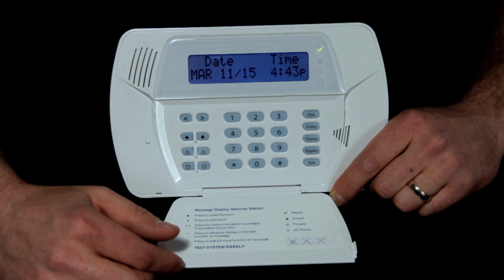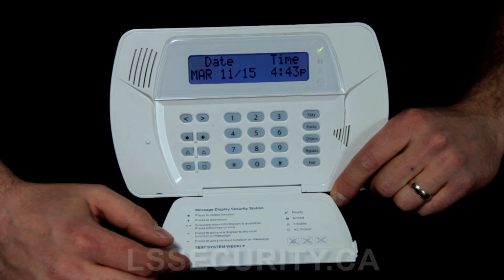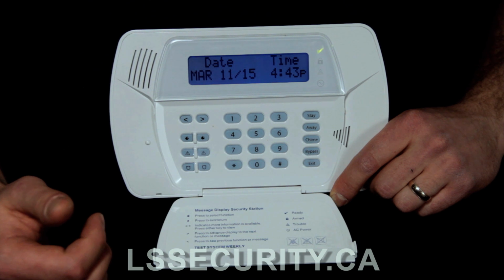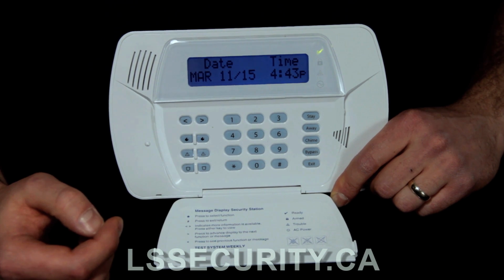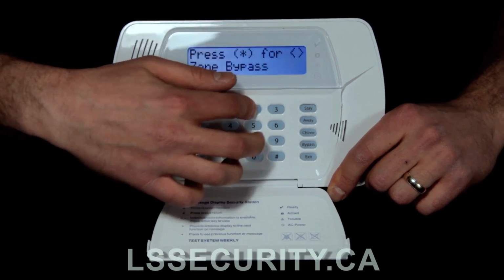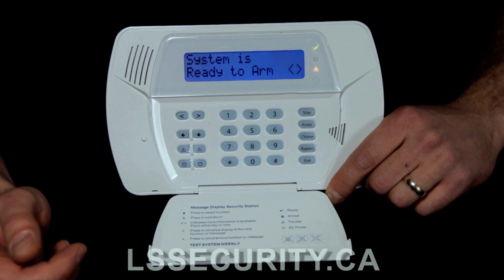This is a DSC PowerSeries, and we're just going to program some codes in on this one. The setup for this is going to be exactly the same for the Alexor and also for the hardwired PK5500 LCDs. And, our trouble light just came on here again, so I'm just going to silence that. Okay, so we'll just get right into it.